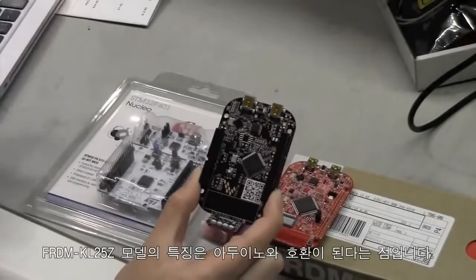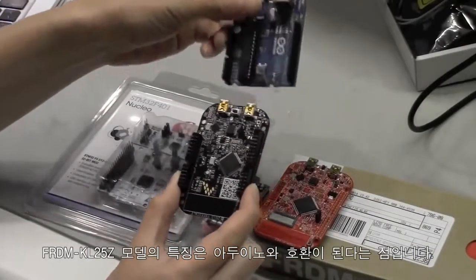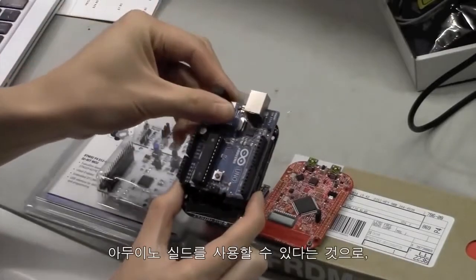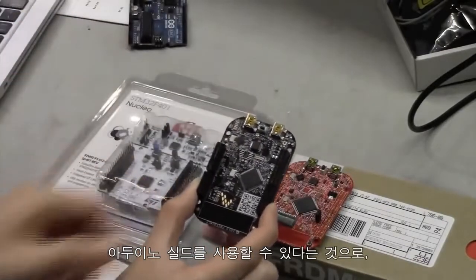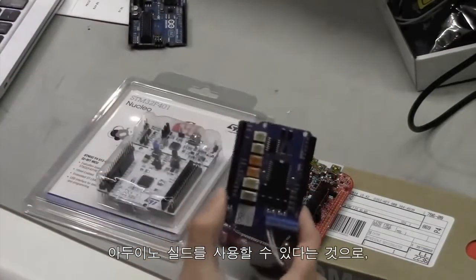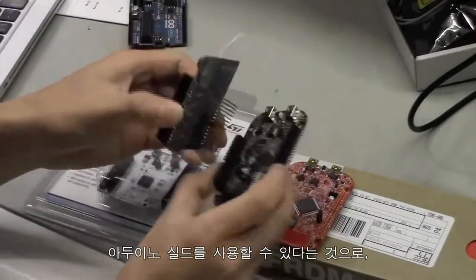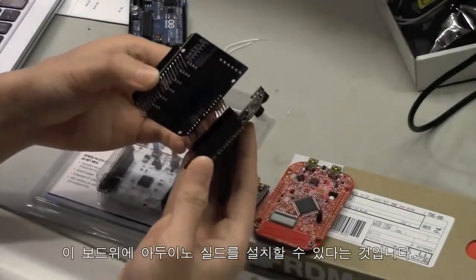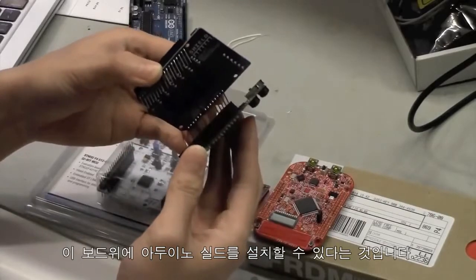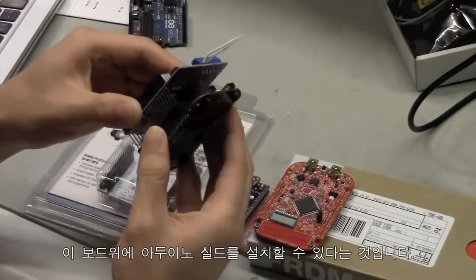There's one key perk with the KL25Z series, which is the fact that it's Arduino compatible. So what you can actually do is get Arduino shields, which you can buy online, and place them on top just as you would with any other Arduino device. So you can use Arduino shields for this microcontroller as a small extra perk.